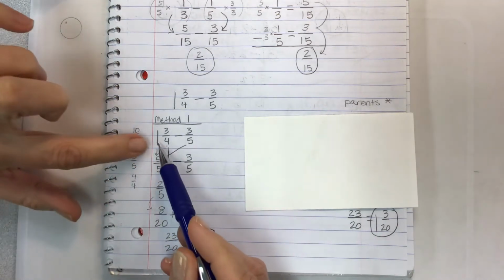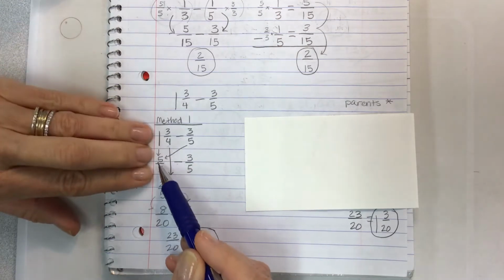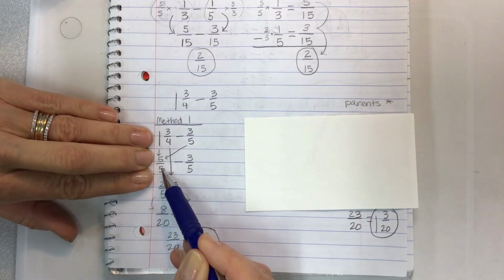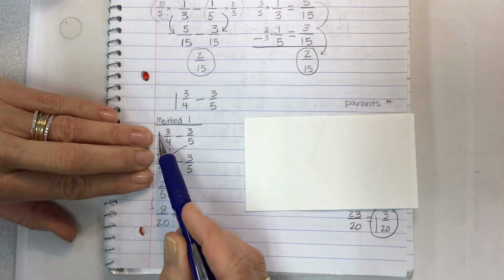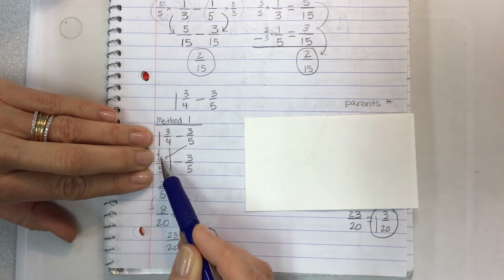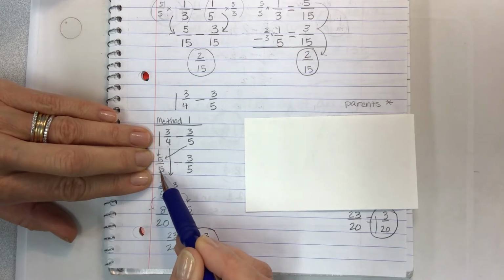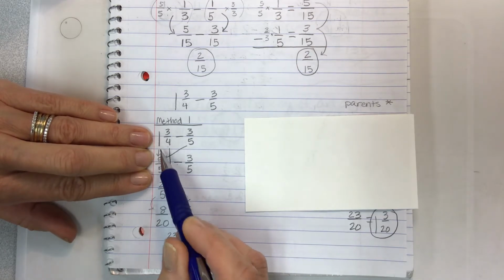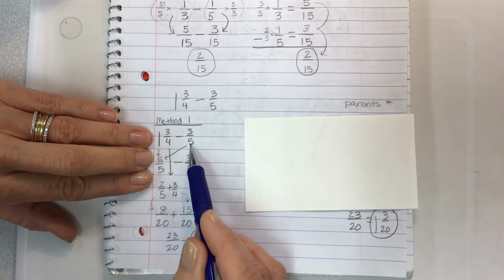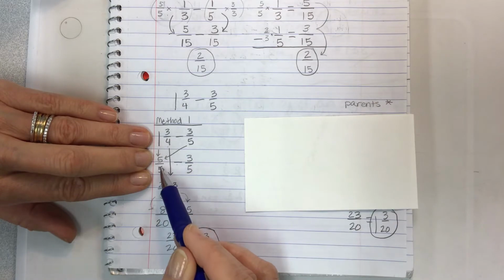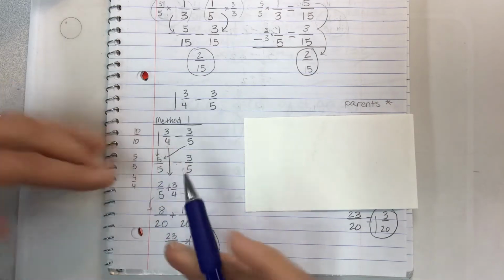So 1 can be rewritten as 5/5 because any 1 can be written as a fraction as long as it has the same number on top, or numerator, as it does on the bottom, the denominator. So if I just change this to 5/5, knowing that I can take away 3/5 from it, that will work. So 5/5, you just get to make it up.